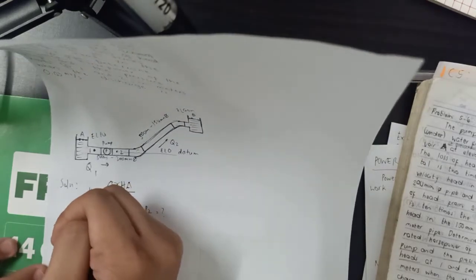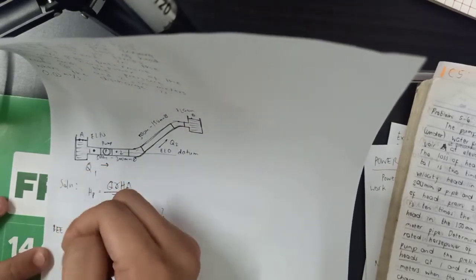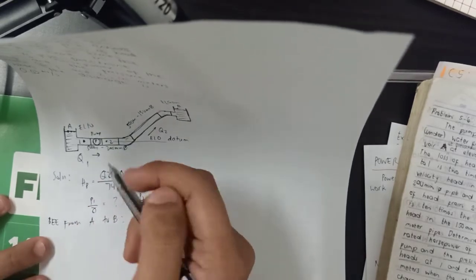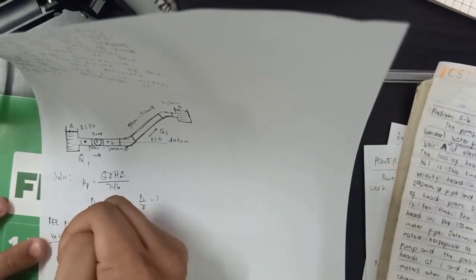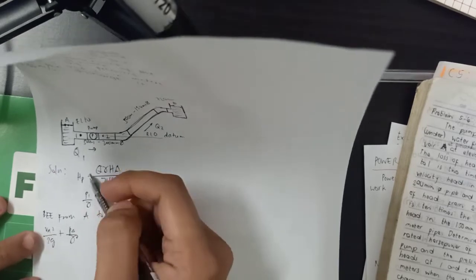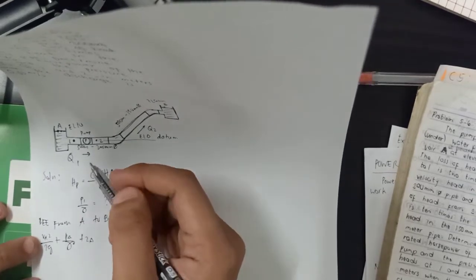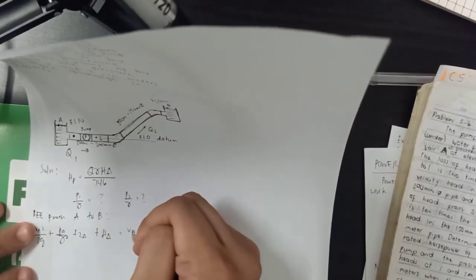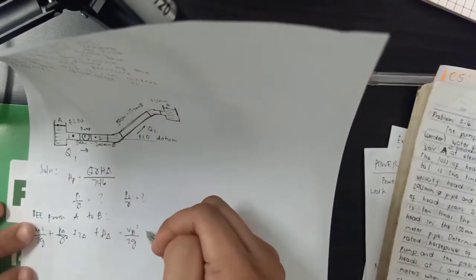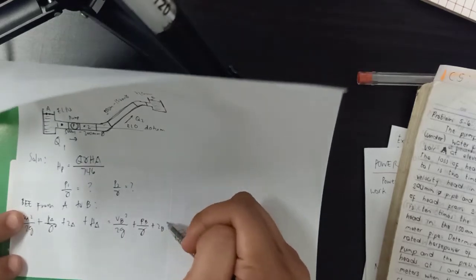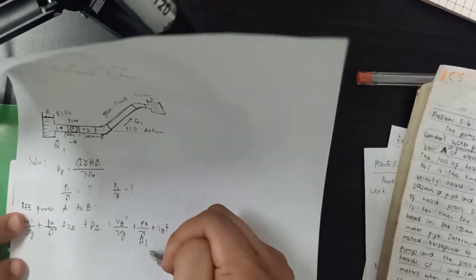So, using the BEE, Bernoulli's energy equation from A to B: VA squared over 2G plus PA over gamma plus ZA plus H sub A equals VB squared over 2G plus PB over gamma plus ZB plus the head loss from A to B.